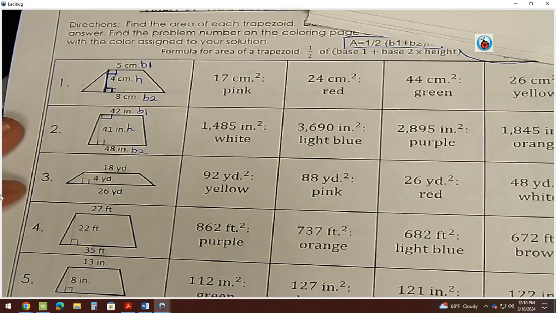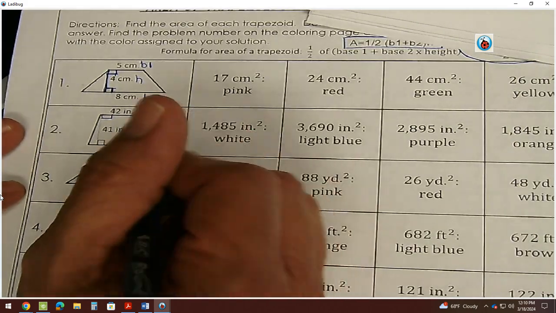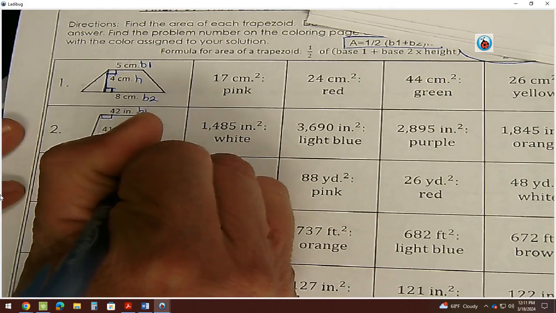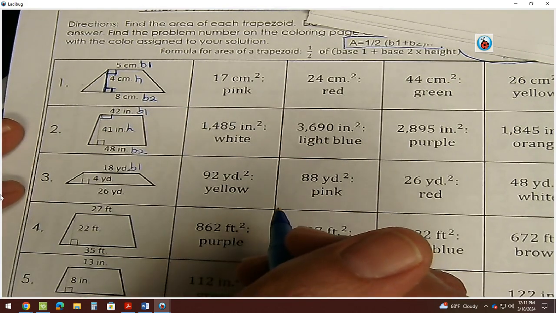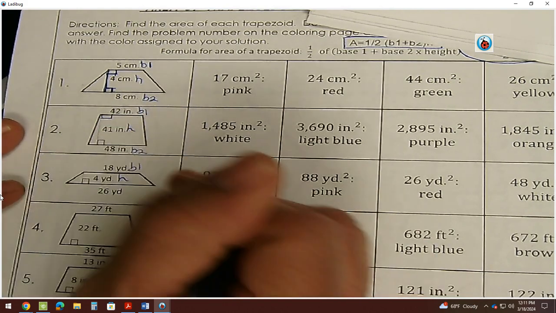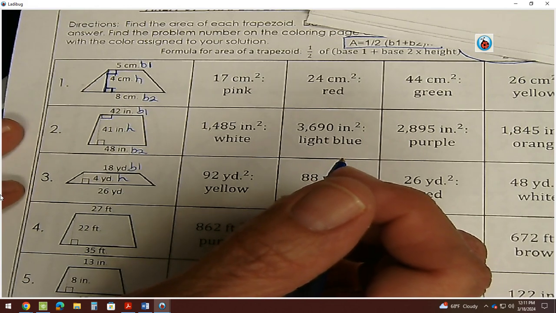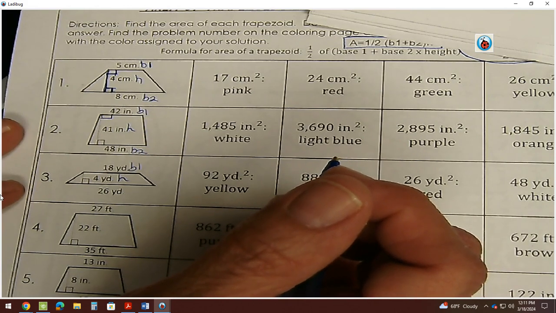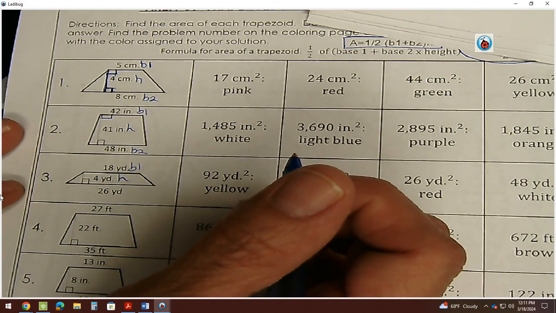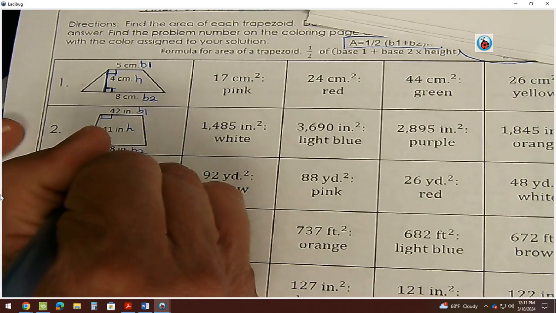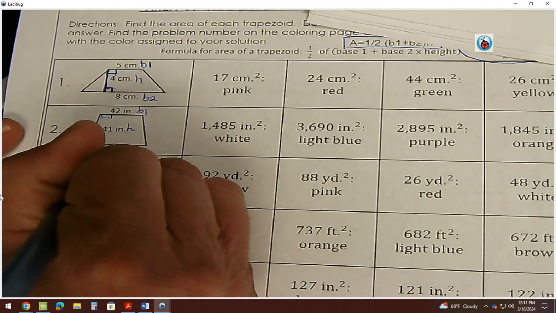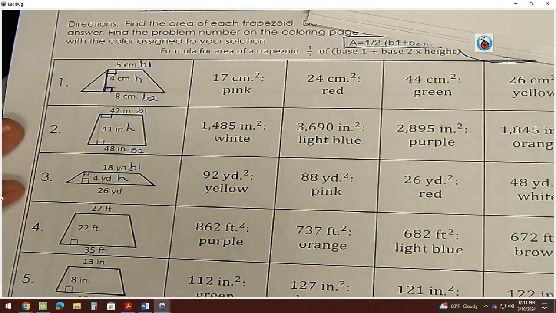Let's practice one more. Number 3, who's the base 1? 18. Who's the height? 4. I changed it on purpose to see if you're listening. Who's the height? 26. Who's the height? Oh, 4. Why is 4 the height? Because there's a right angle right there and another one on the top also. Mira, ahí está una ahí arriba. Okay? Who's base 2?